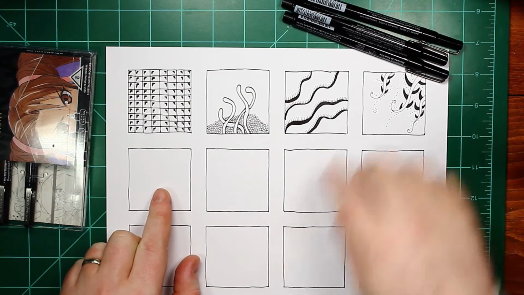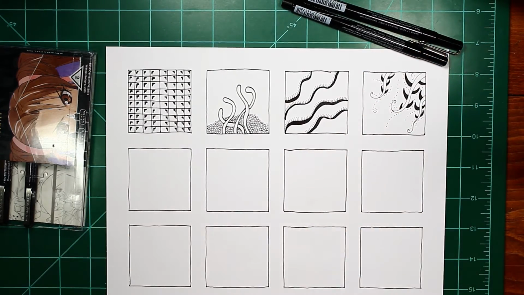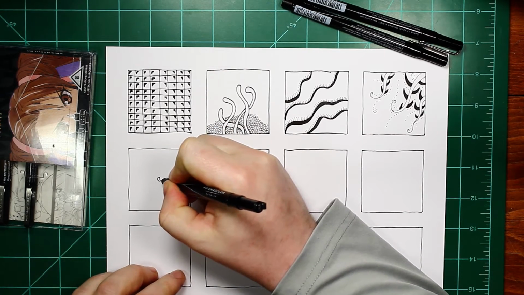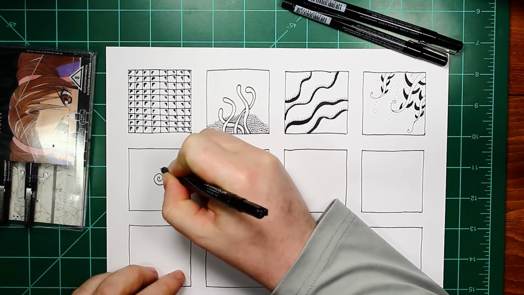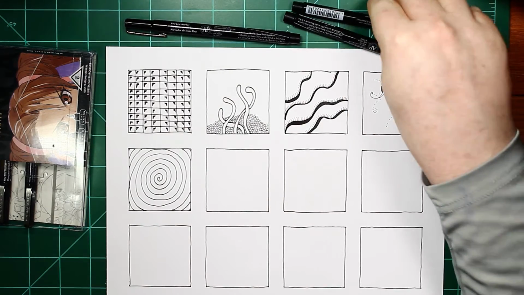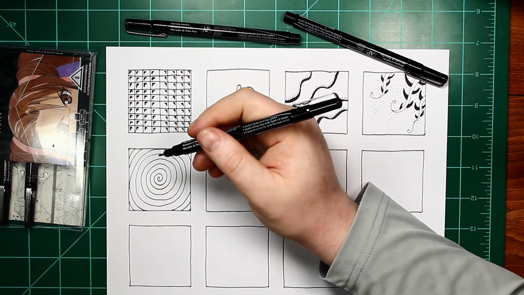For my next pattern, I'm going to start with a medium-sized tip. This is an 03. And I'm going to make one spiral that fills the whole square. And then I'm going to switch to my largest again, my 08, because I'm going to be filling some areas.